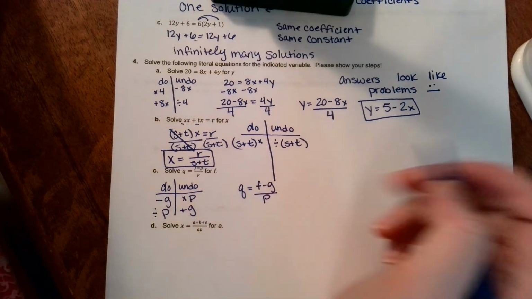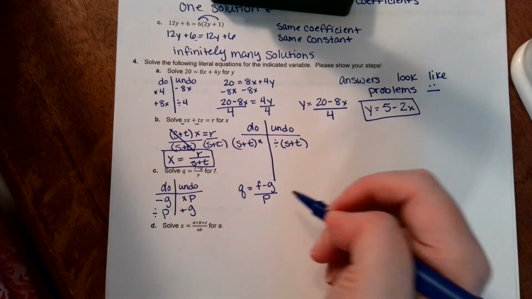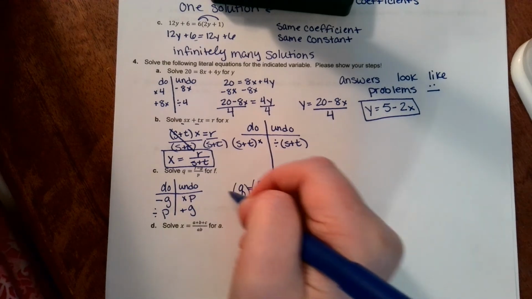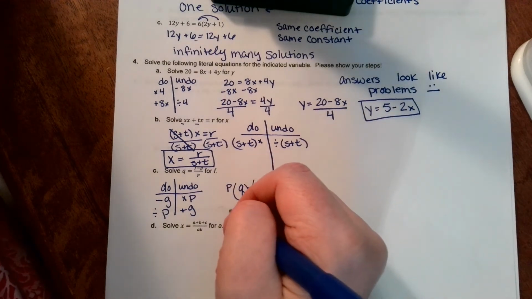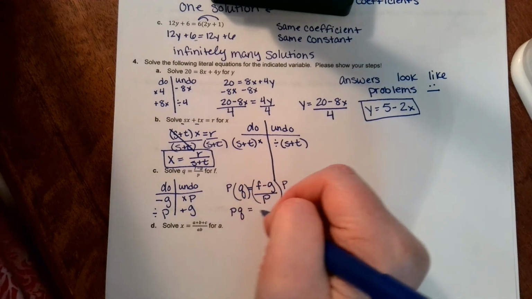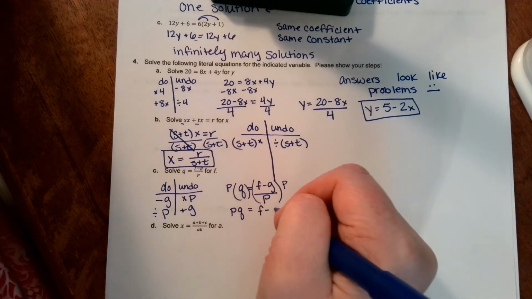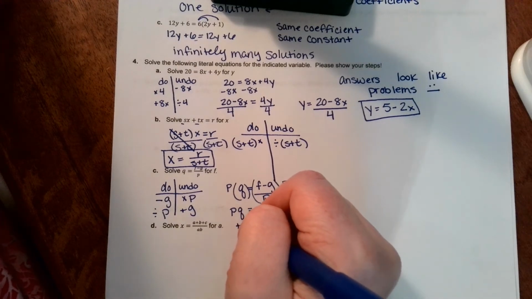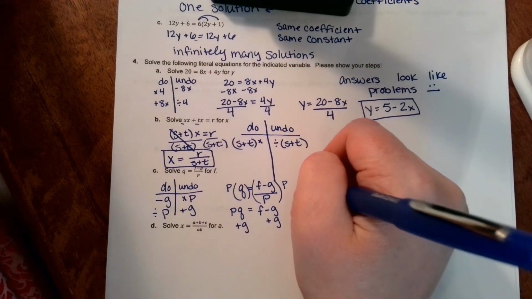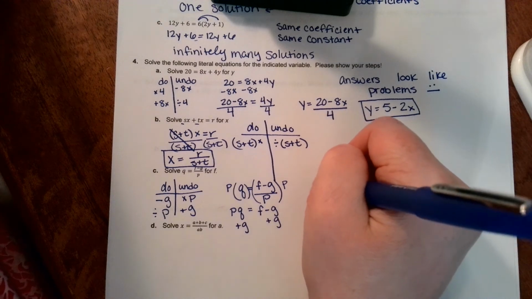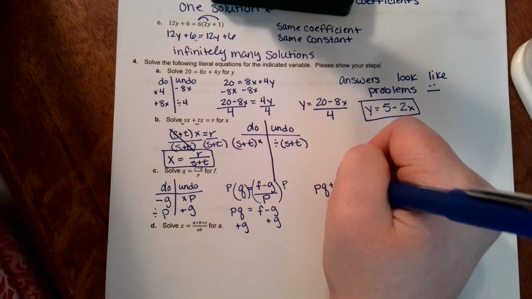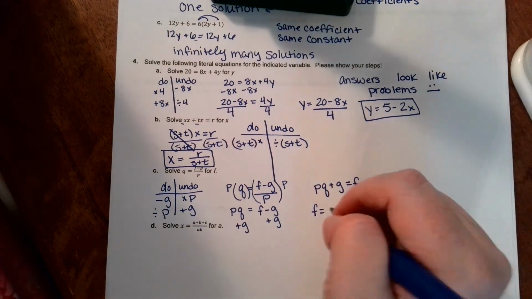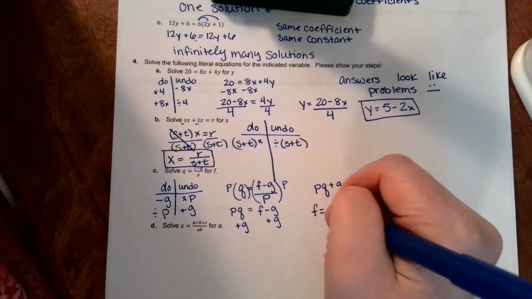Okay, so first thing we're going to do, multiply by P. And so I get P times Q equals F minus G. Then we're going to add G to each side, and PQ plus G equals F. I'm going to rewrite it because I like my variable to be on the left side. I know that's super dorky.